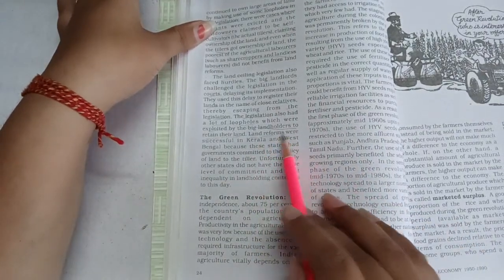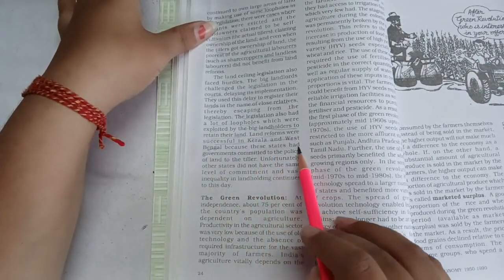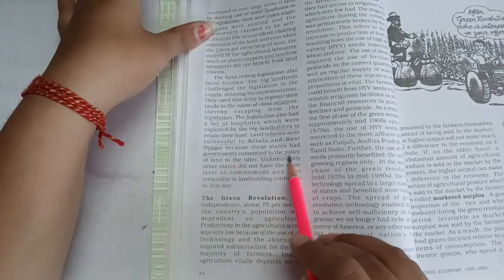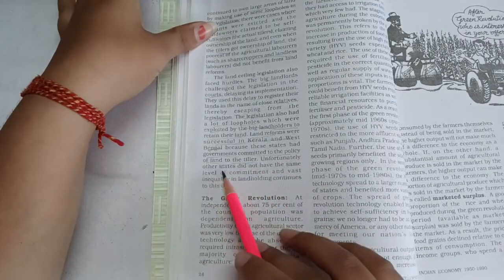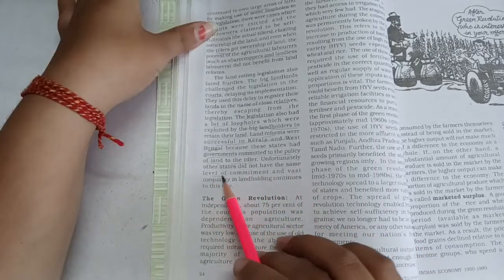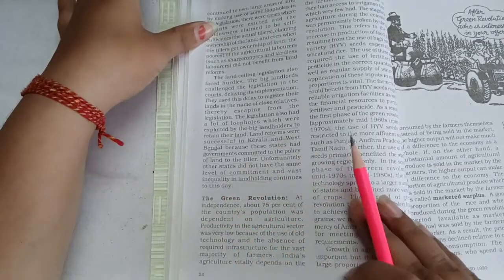Land reforms were successful in Kerala and West Bengal because these states had governments committed to the policy of land to the tiller. Unfortunately, other states did not have the same level of commitment, and vast inequality in landholding continues to this day.